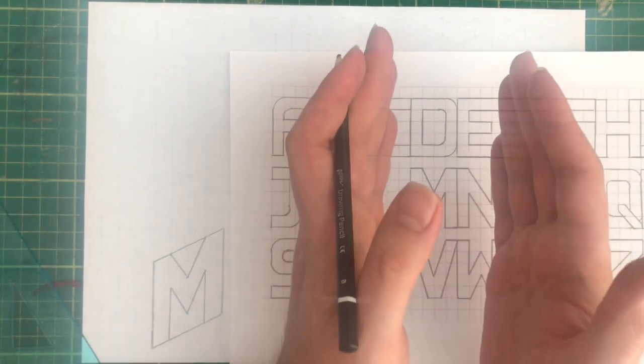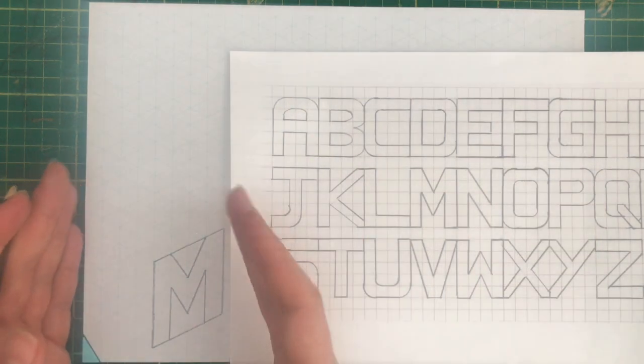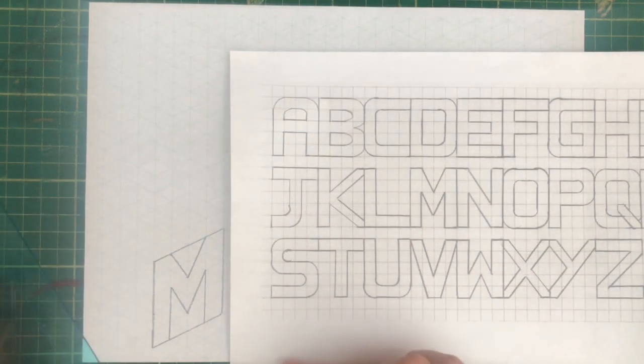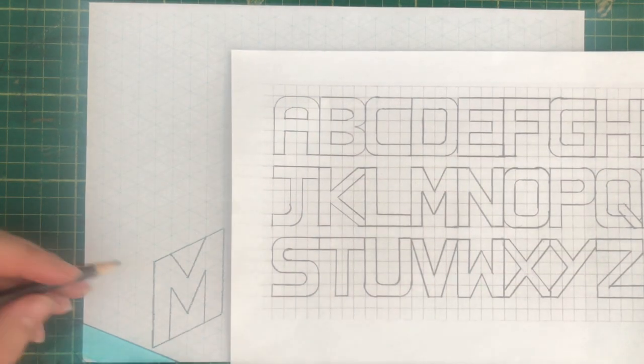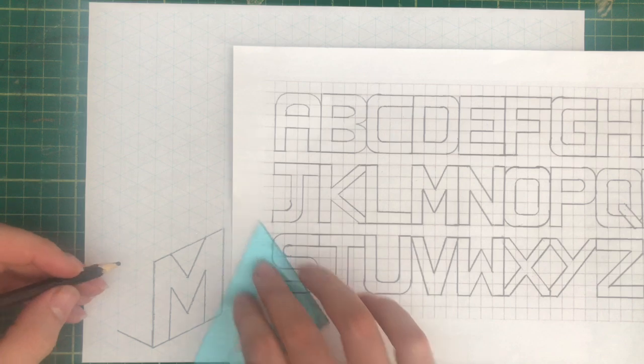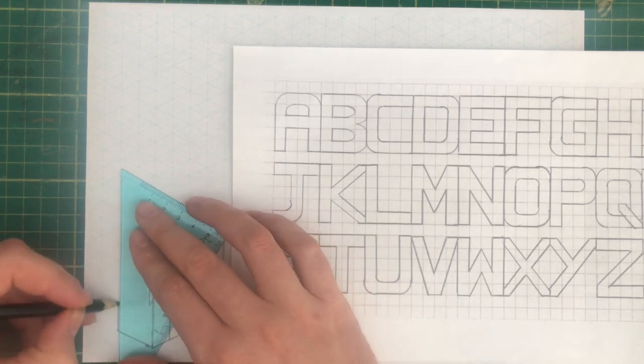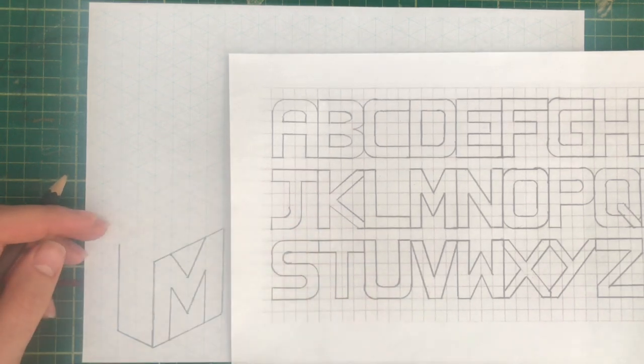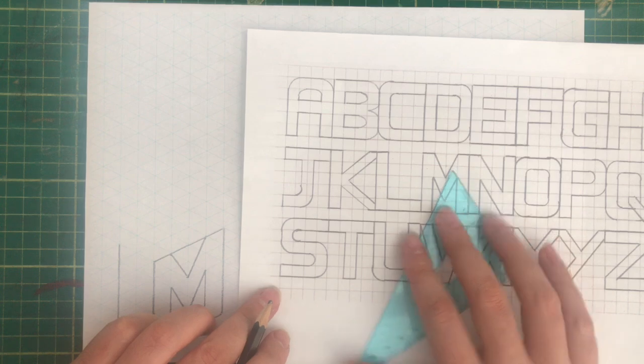The only difference is this is a flat on letter M. This one here is at a 30-degree angle, which will allow us to make it 3D in a moment. So what I'm going to do here is I'm going to go back, let's go back 2 squares. Make it a nice chunky letter M so we can see it a little bit better. And then go up to there as well. And we can have it like that.